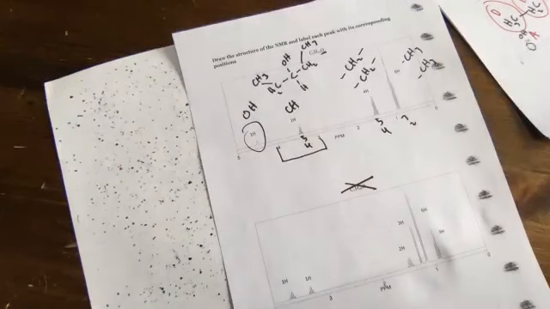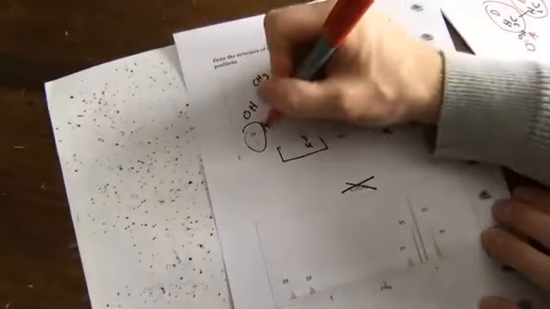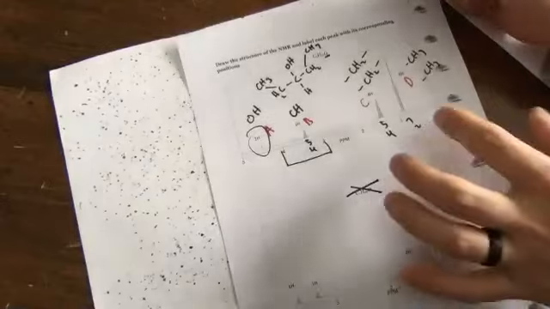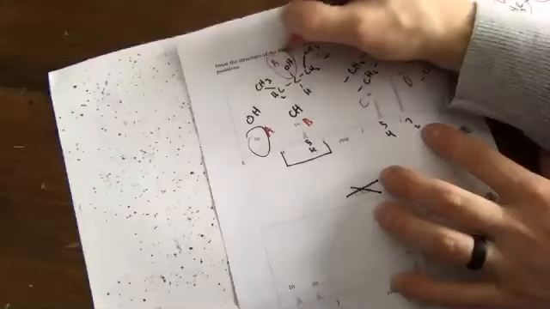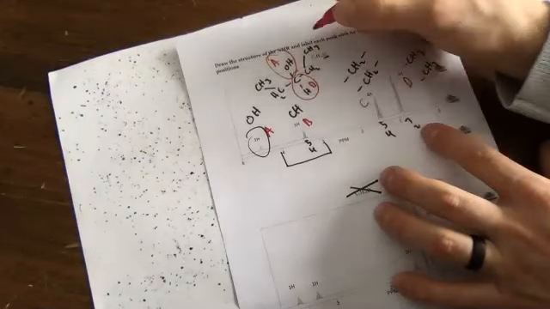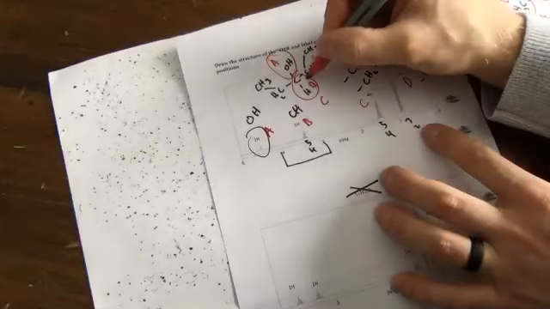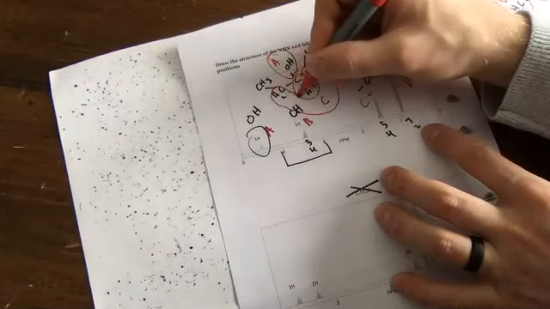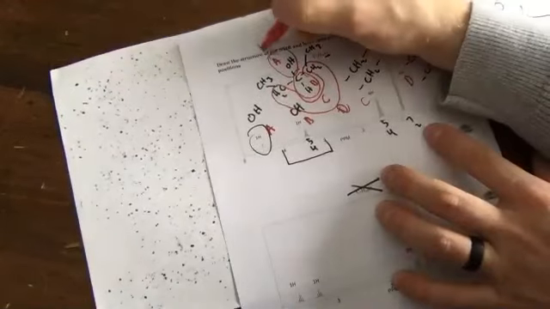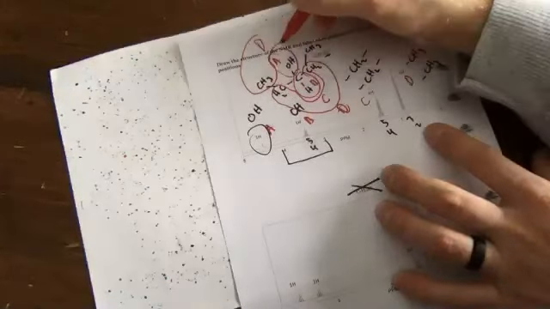Labeling these. A, B, C, D here. A is our OH. B is going to be our only CH here. C is going to be our symmetrical CH2s. And then D, up here, is going to be our symmetrical CH3s.